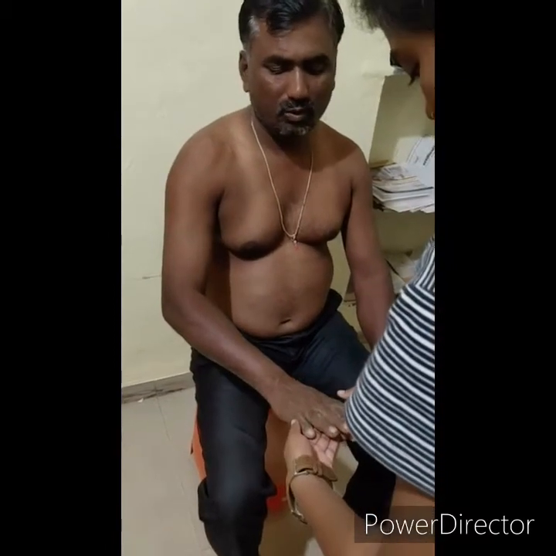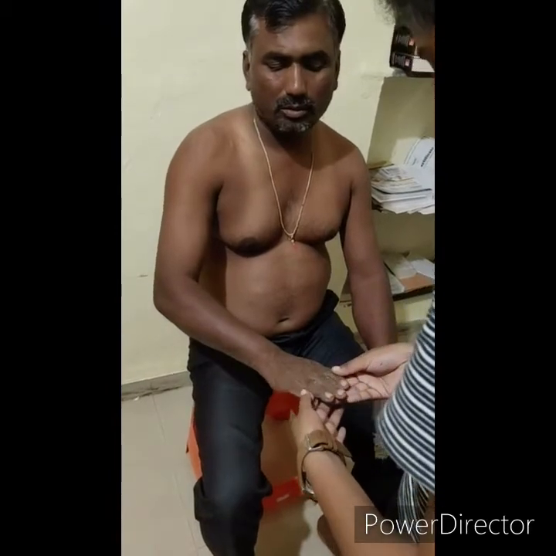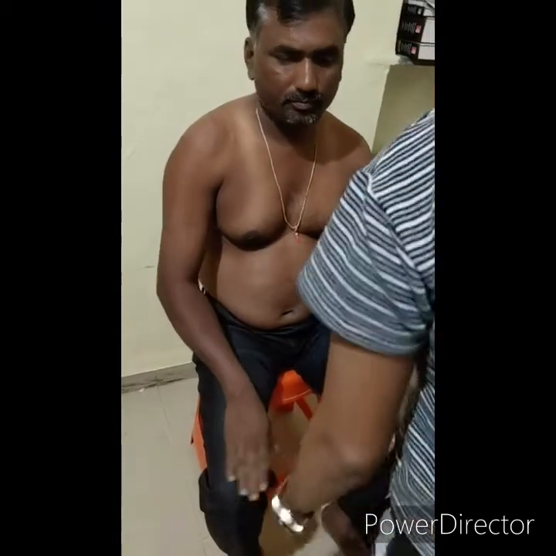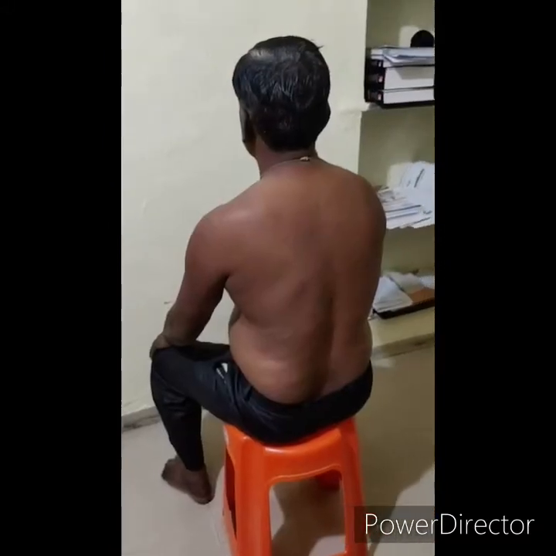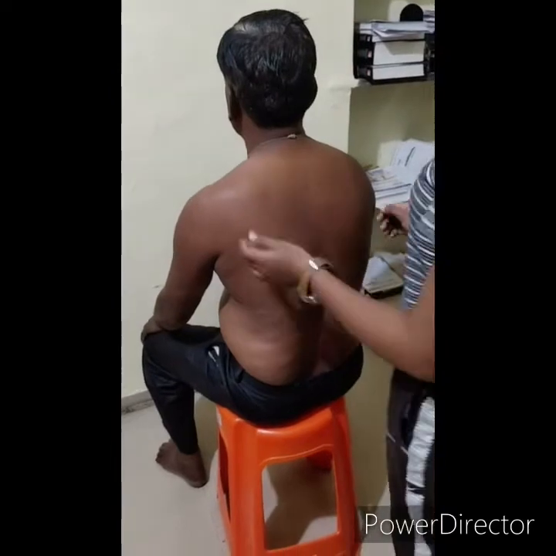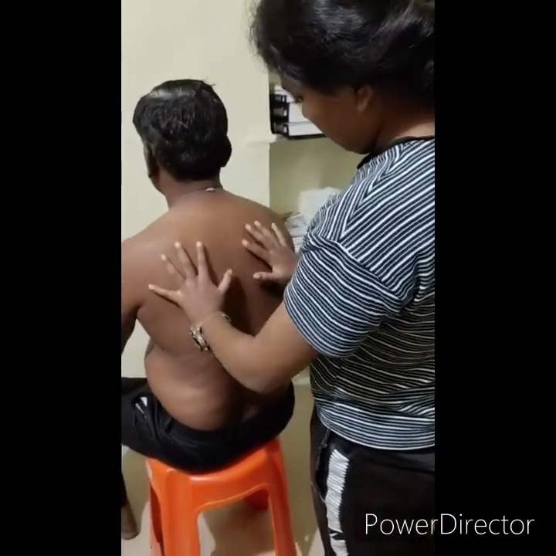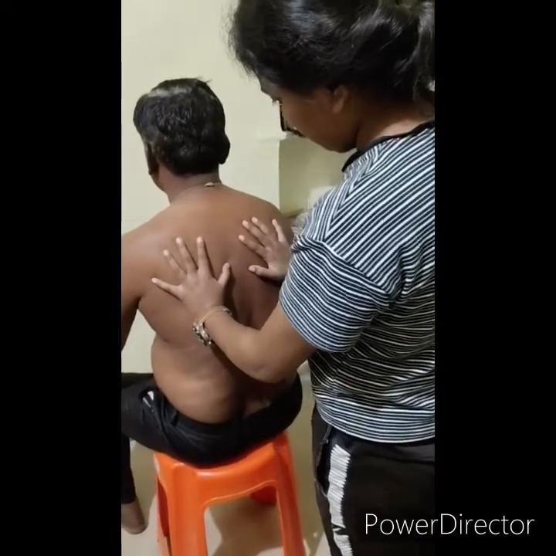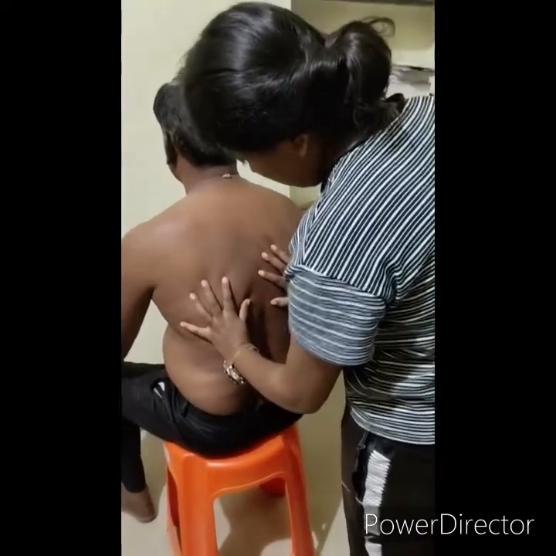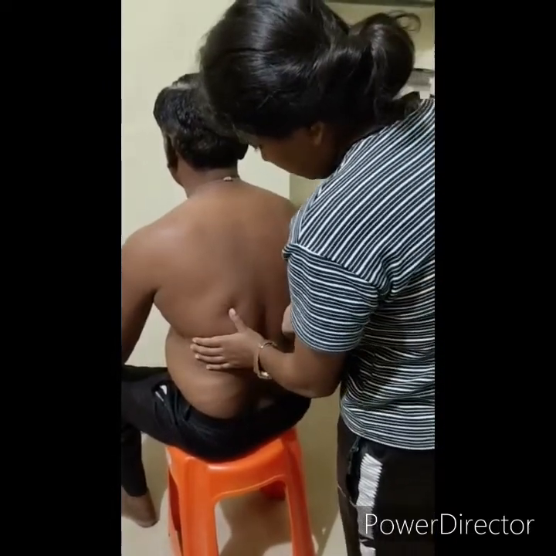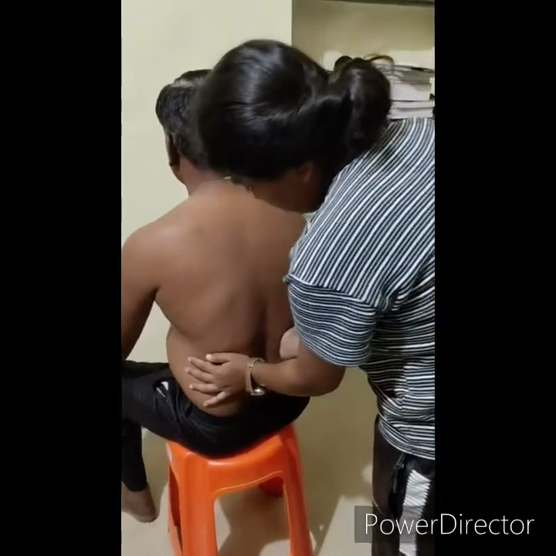Check the nail bed of the patient for any cyanosis. Inspect and observe the posterior thorax for any asymmetry or deformity. Examine the overlying skin. Palpate and locate if there are any areas of pain and tenderness.